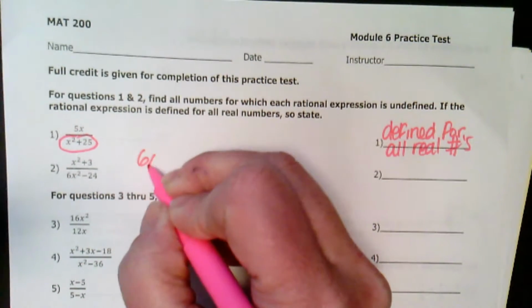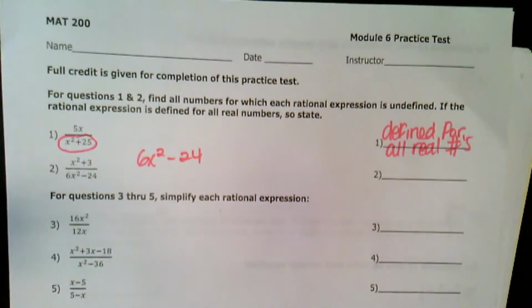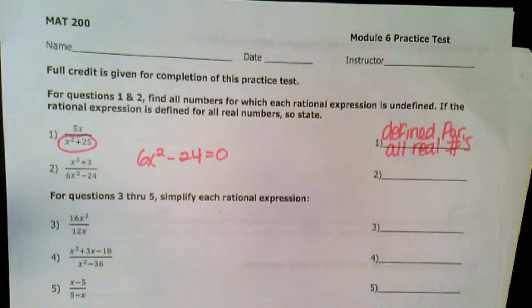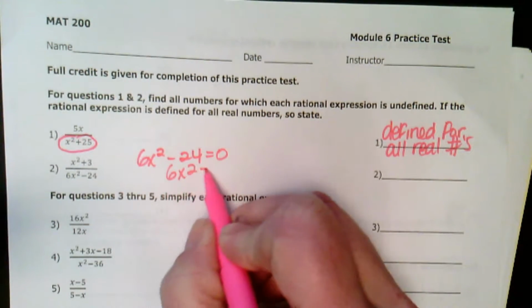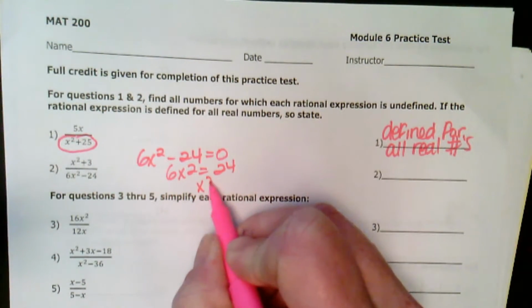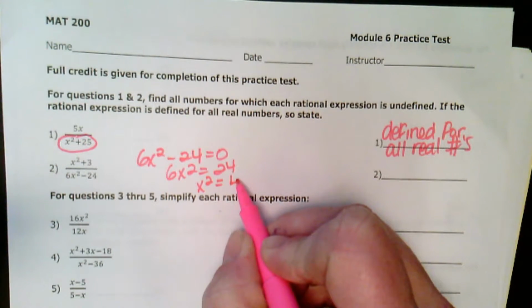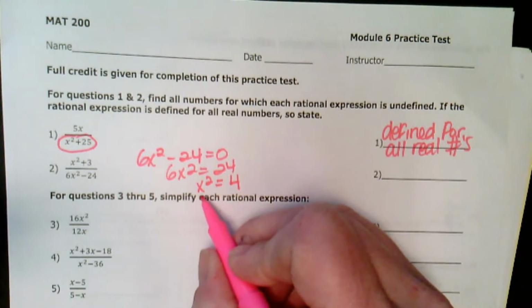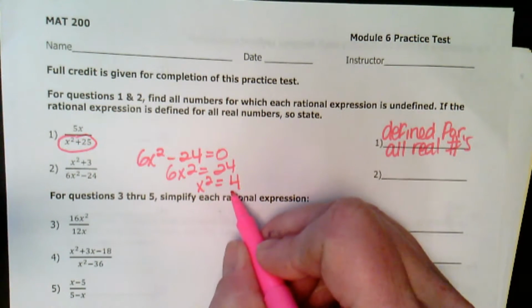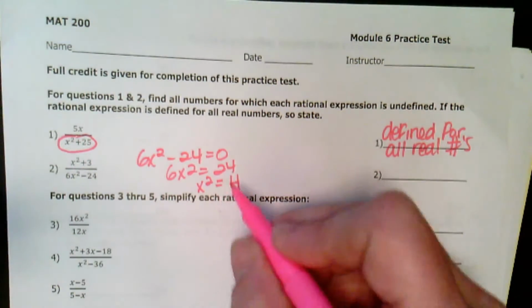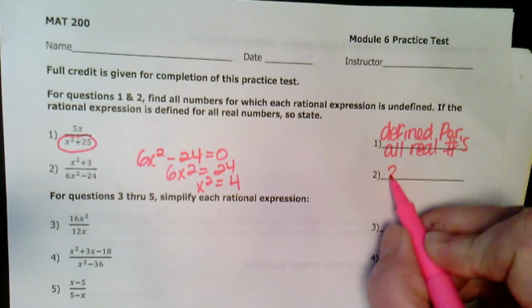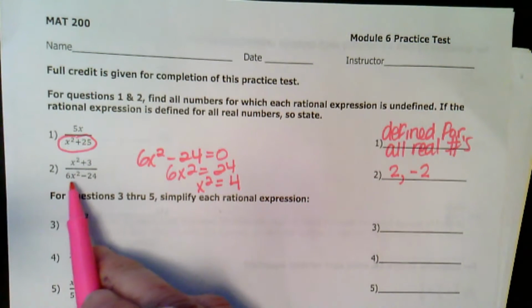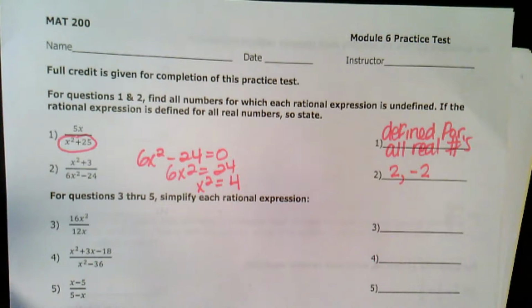Number 2, because it's got that minus in there and a coefficient, it kind of changes things. So if I set this to 0 and I solve it, then I see that x squared would have to be 4. So that means I can either have a 2 or a negative 2 as an answer. Either one of those will cause this whole thing to zero out.